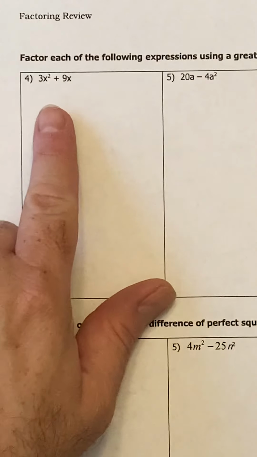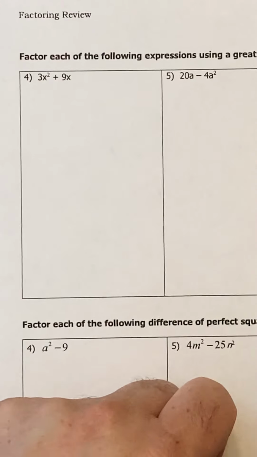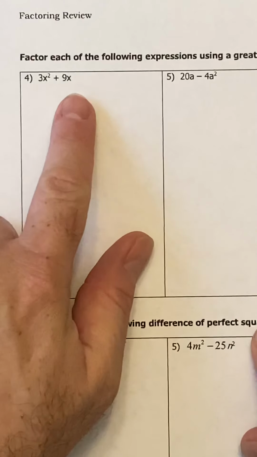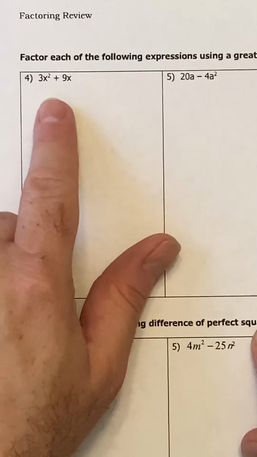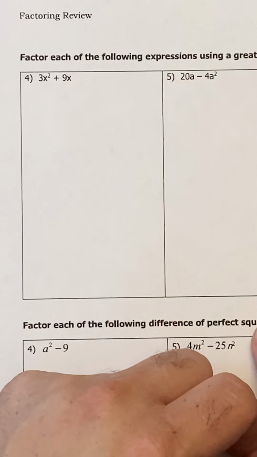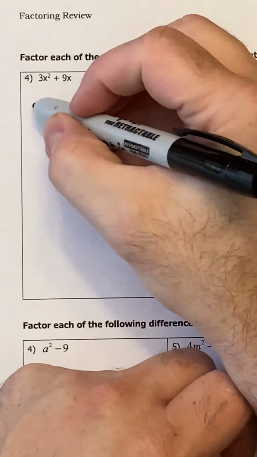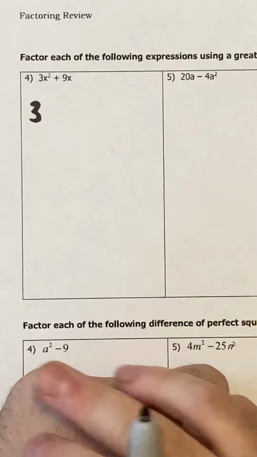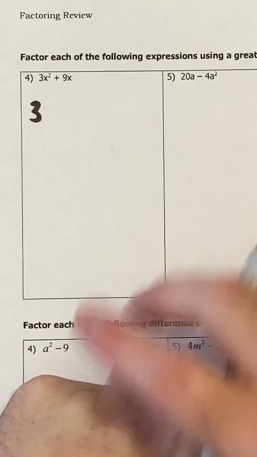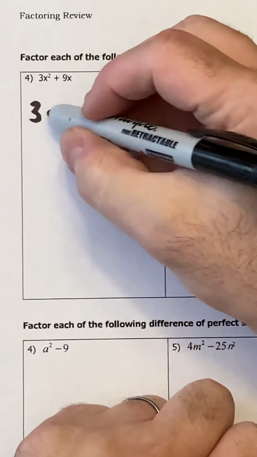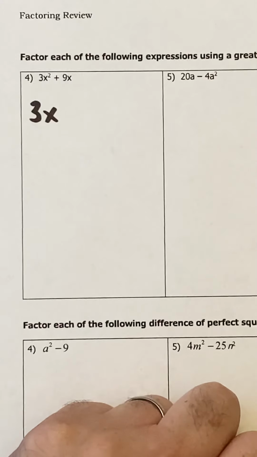Now, if we take a look at this problem, and these are greatest common factor problems, you have to find the greatest common factor of 3x squared and 9x. So a 3 goes into 3 and 9, so that's going to be part of your greatest common factor. And then with the x parts, you actually always take the x that has the smaller exponent. So in this case, actually, x is the greatest common factor, not x squared.